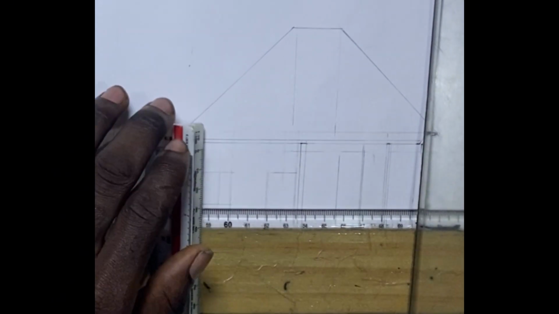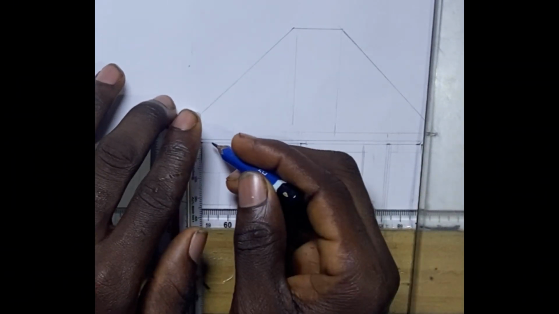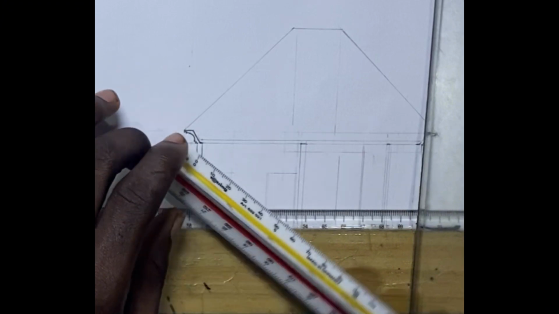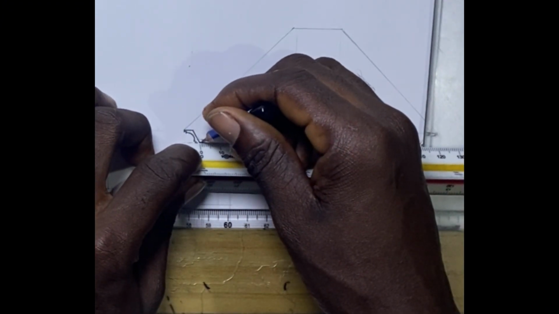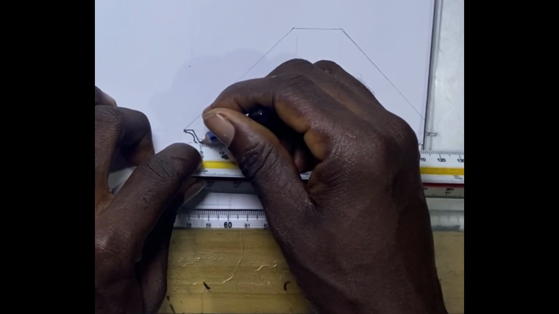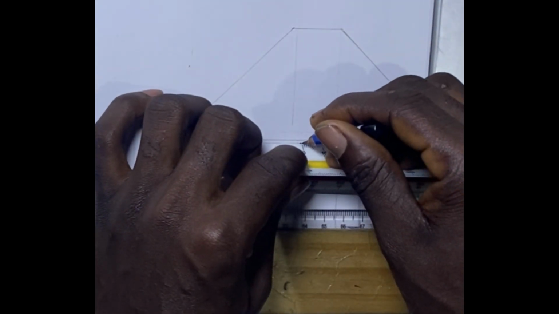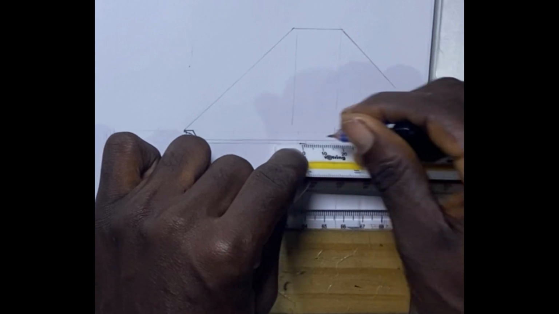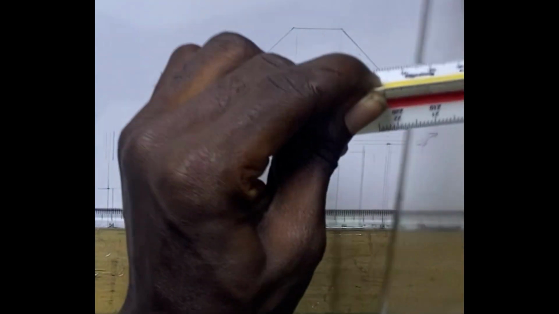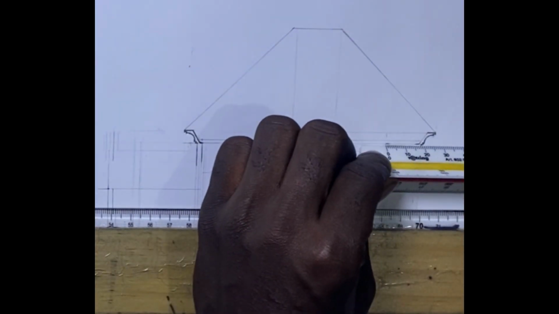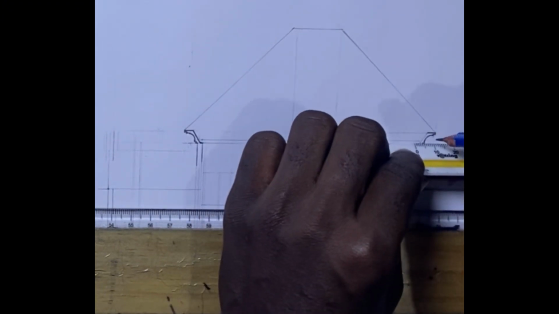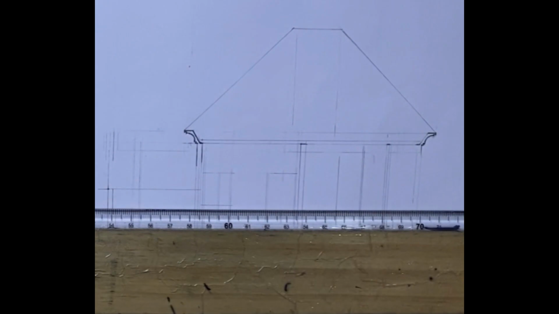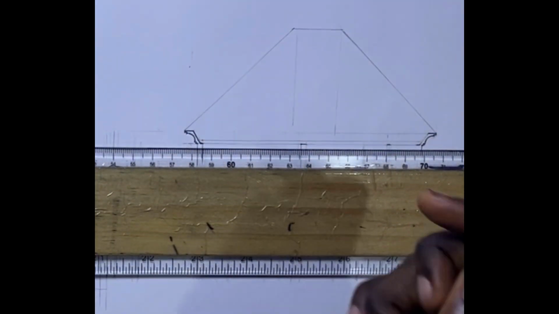So we then measure our 75, then 50, and we all know that wall plates rest on each of the walls. So take out your measurement of 50 for each of the walls. Alright, so we have our 75.